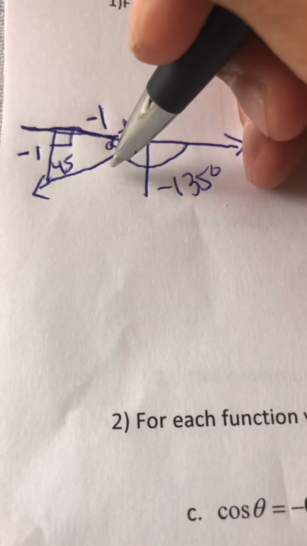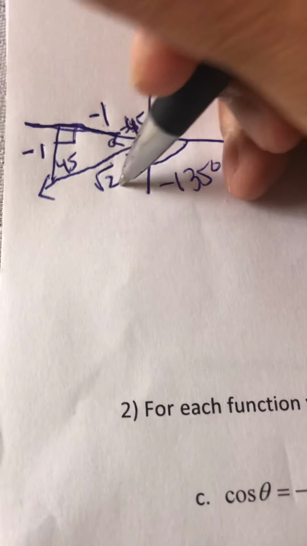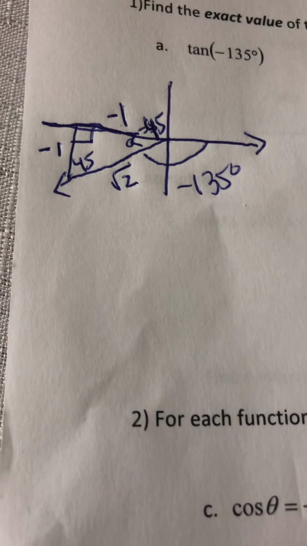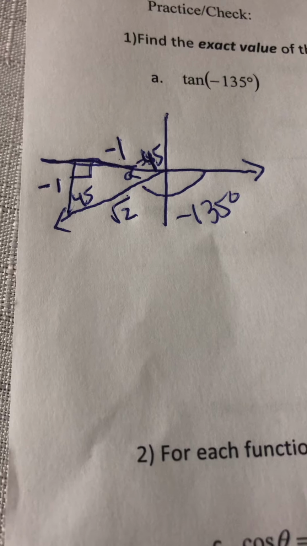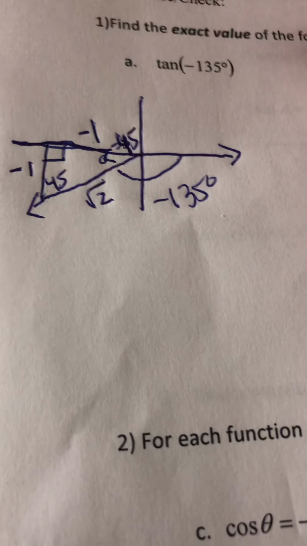The rule is we have radical 2 times our value. Now, some people like to use All Students Take Calculus or the sign chart to figure out their signs. I like to just create a visual and draw it. So from here, we are going to figure out what tangent of negative 135 is.